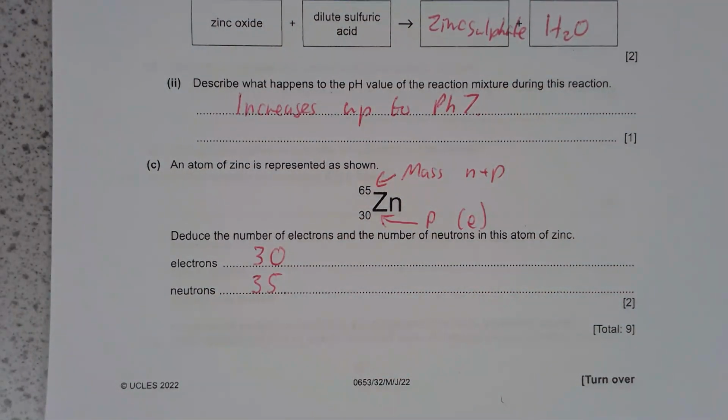Right. Now, the next question we're going to do some deliberate practice on is going to be question number 5.